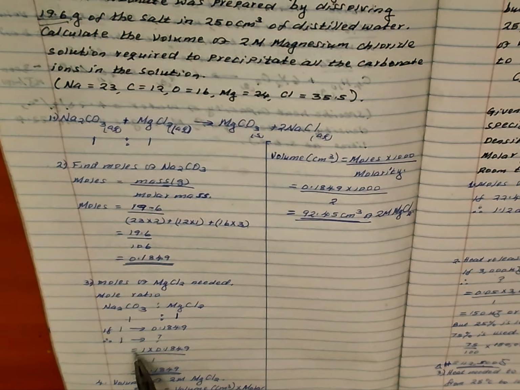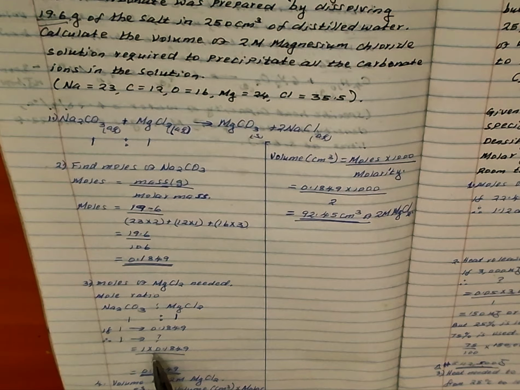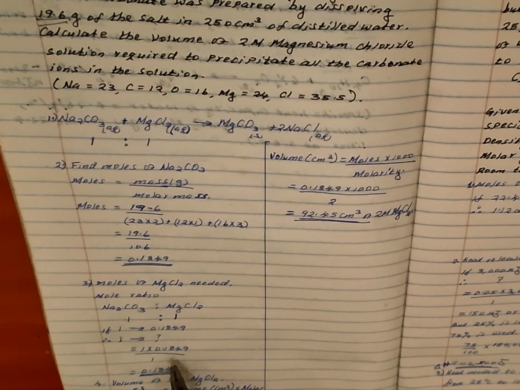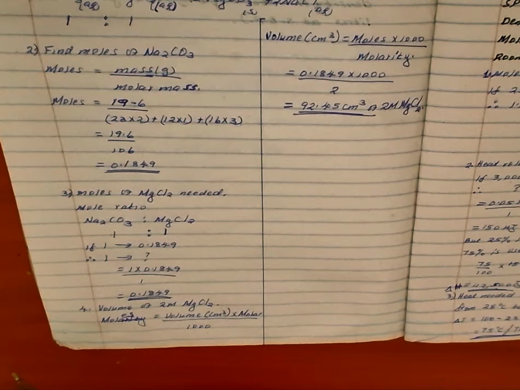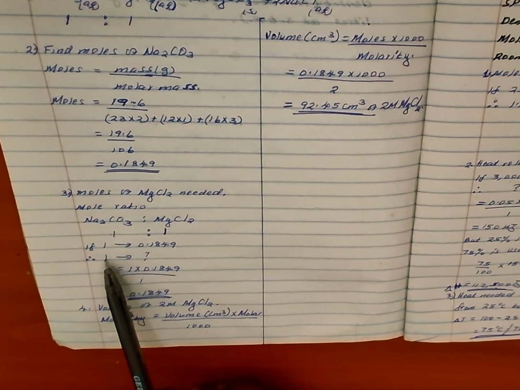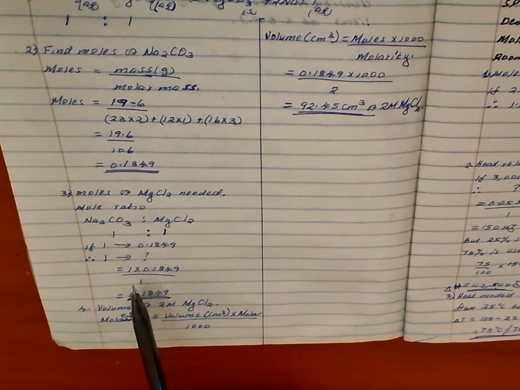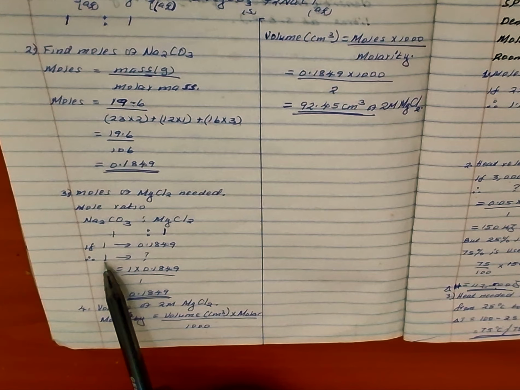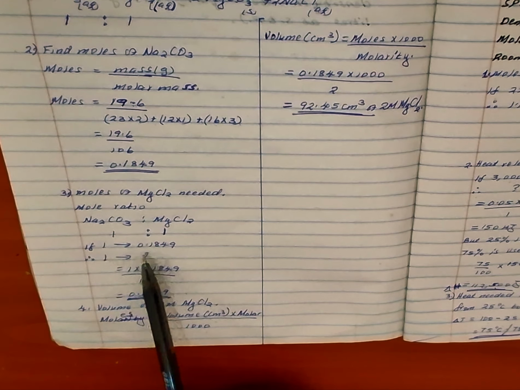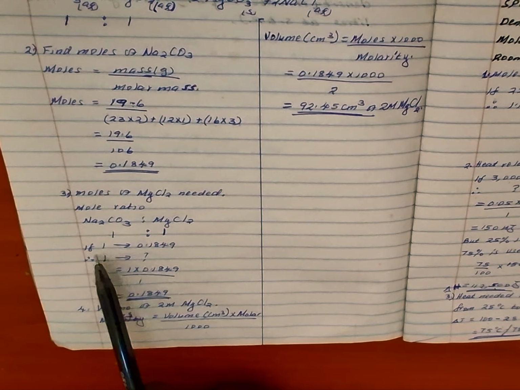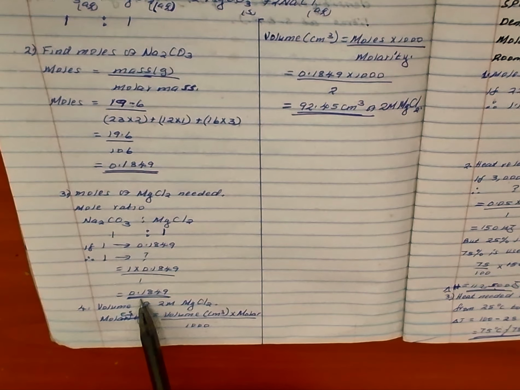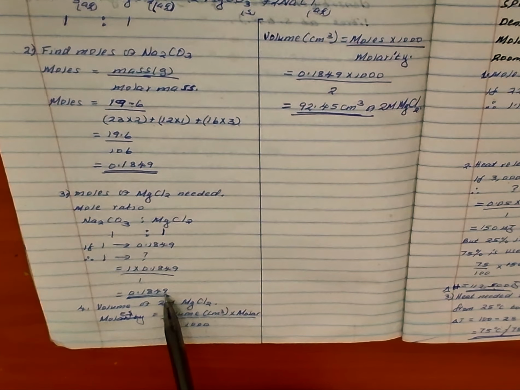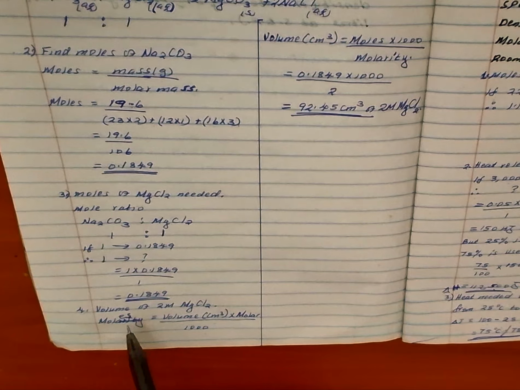So we do cross multiplication, which is going to be 1 times 0.1849, and we divide by 1. And we get the answer to be 0.1849 moles of magnesium chloride.